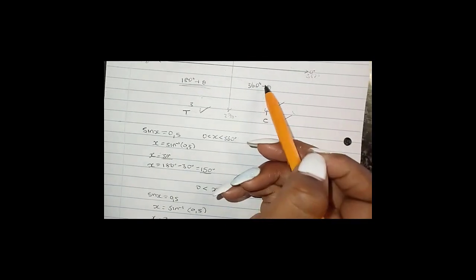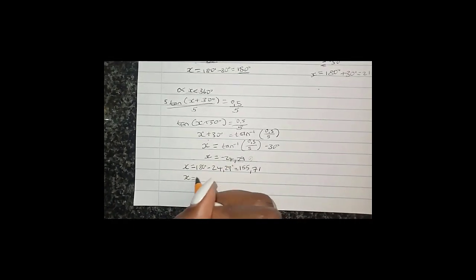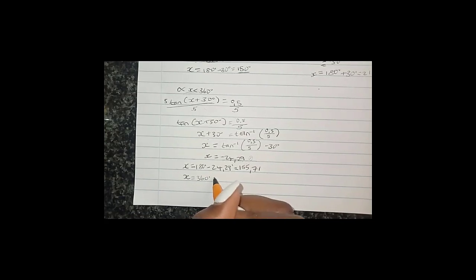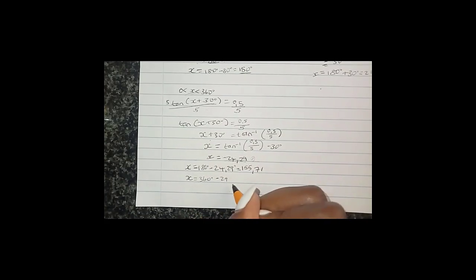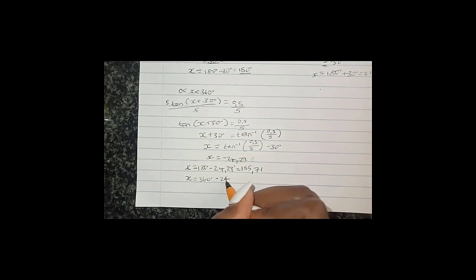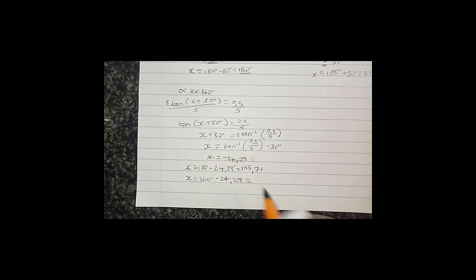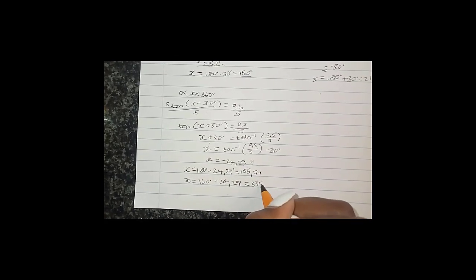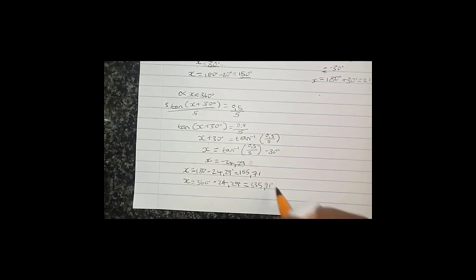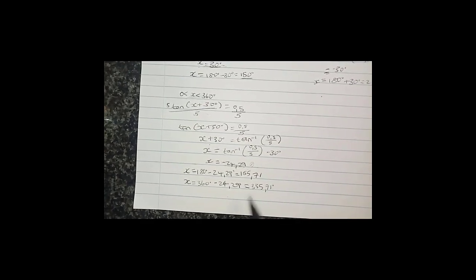And our second solution, we'll find it by applying this condition, 360 minus theta. So it's equal to 360 minus 24.29 degrees, and this will give us 335.71 degrees. So these are our two solutions.